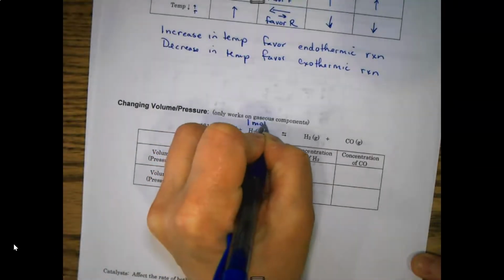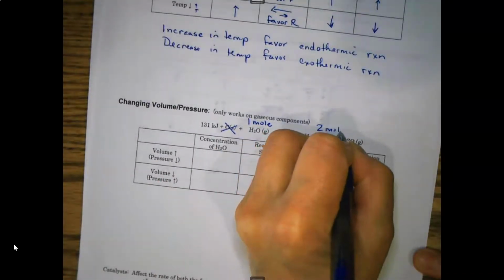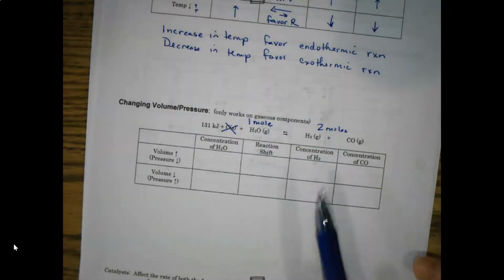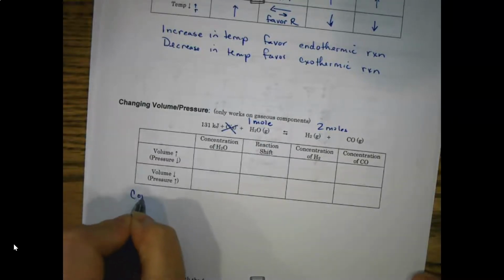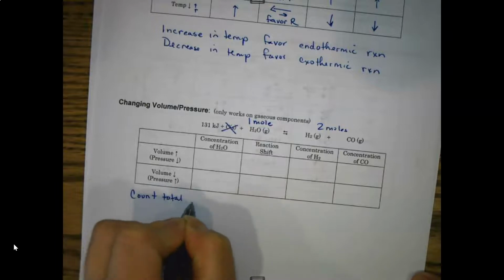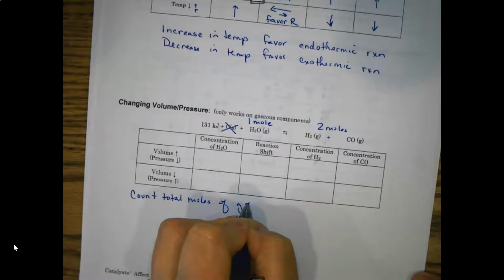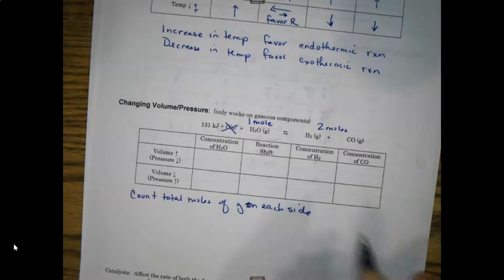So I have a total of 1 mole on the left here. I have a total of 2 moles on the right. So that's going to help me decide which direction the reaction is going to shift. You want to count the number of moles. Okay, so count total moles of gas on each side, because remember that volume is only going to impact gases. Liquids, solids, aqueous, volume and pressure aren't going to impact.